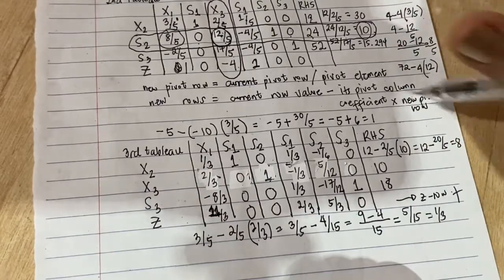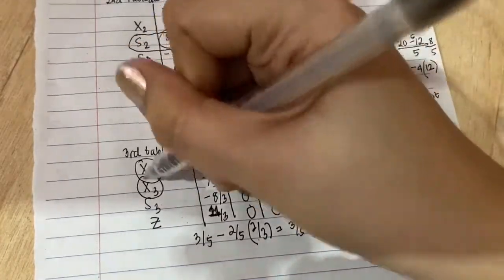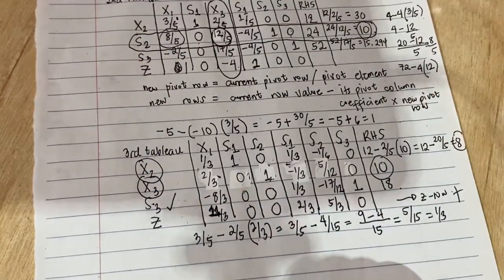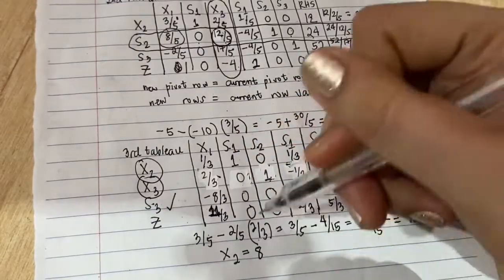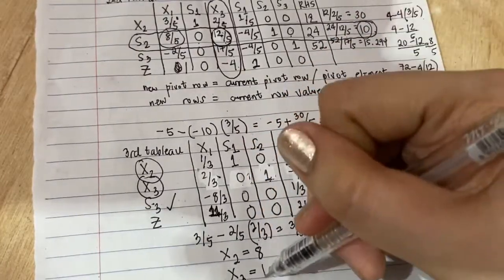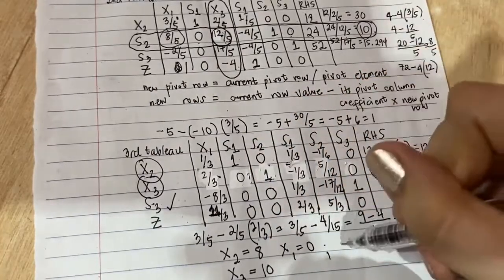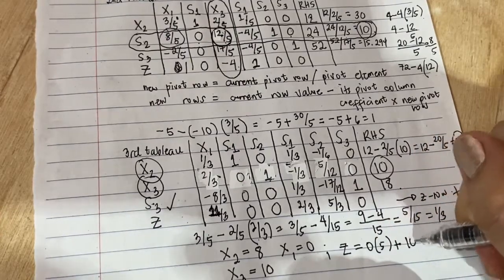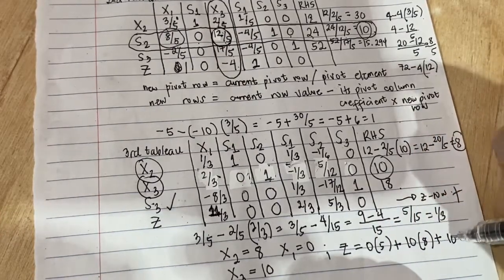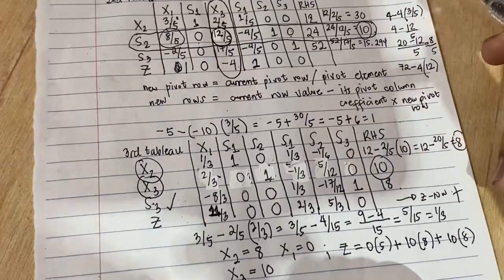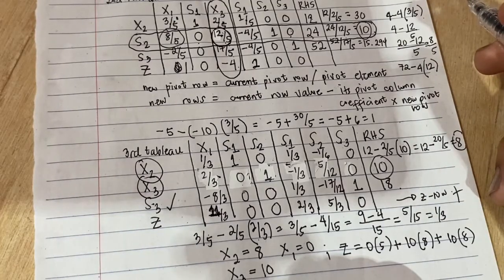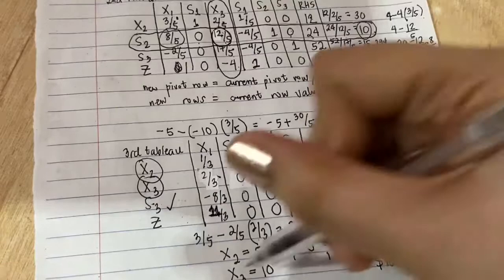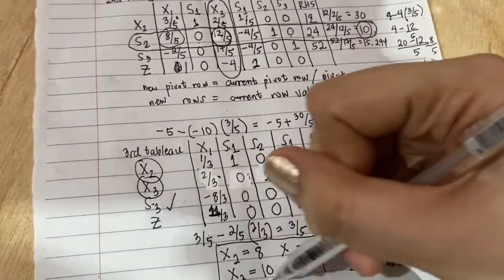That means your final answers are x2 is 8, x3 is 10. And then you have a slack variable of 18 for the packaging department. So your final answers are x2 is 8, x3 is 10, therefore x1 is 0, giving you a profit of z equal to 0 times 5 plus 10 times 8 plus 10 times 8. Is it correct? Yeah. So therefore your answer is 80 plus 80 is $160. So these are now your answers. Any questions? Please comment.